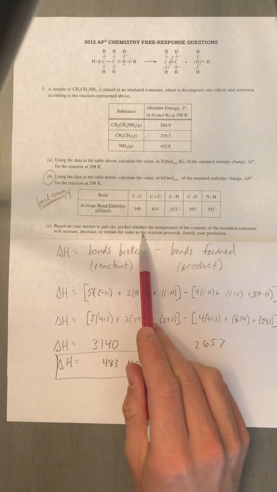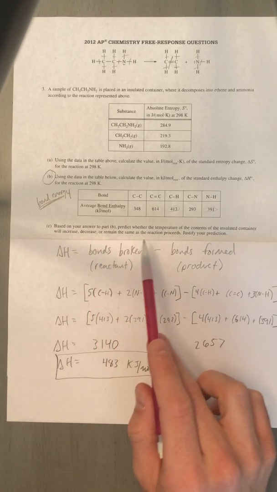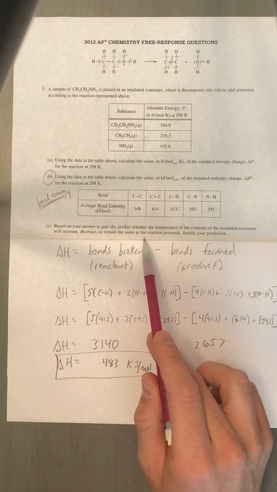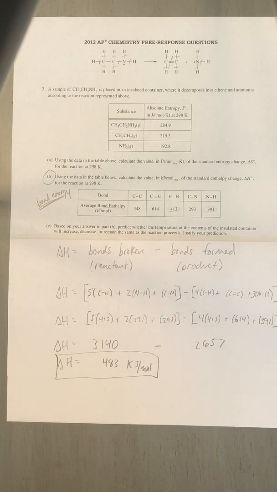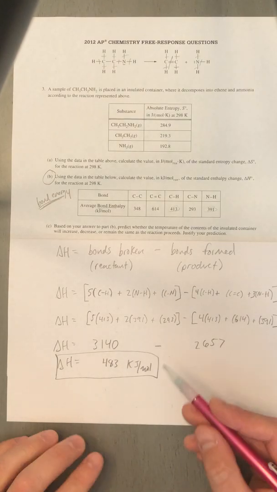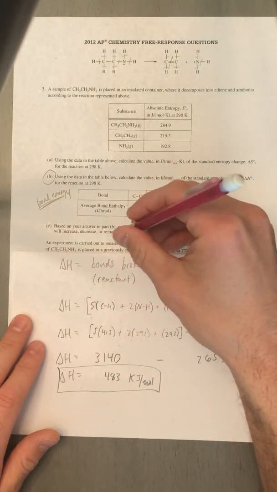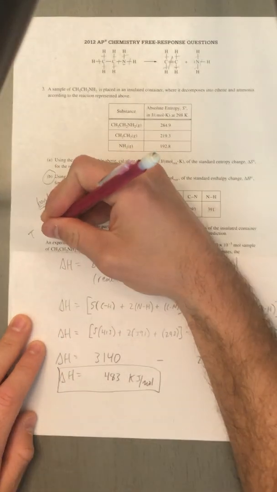And so here, when we look at C, and some people asked questions on this in previous questions, predict whether the temperature of the contents will increase, decrease, or remain the same, and justify your prediction. Remember, when you measure the temperature of the contents, usually you're measuring the temperature of the surroundings.